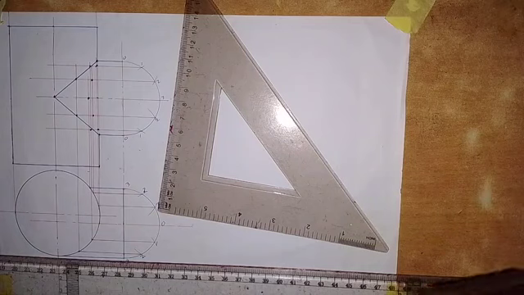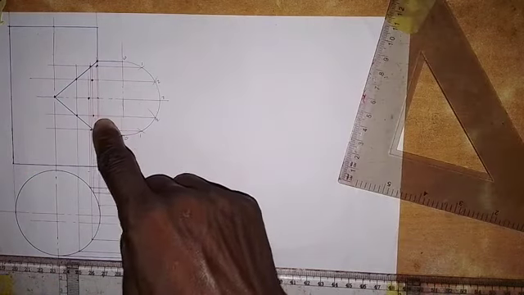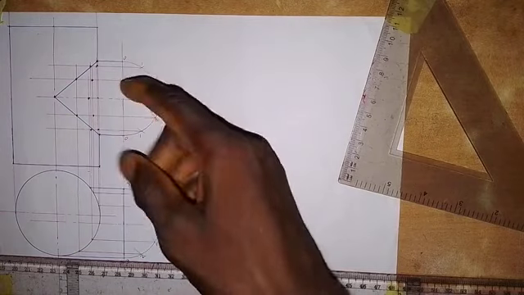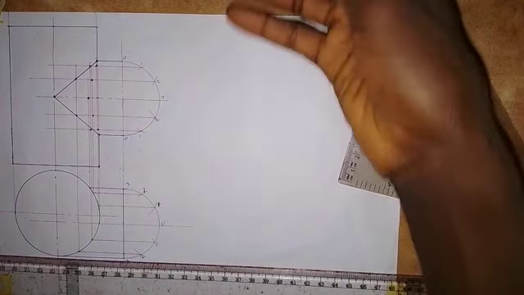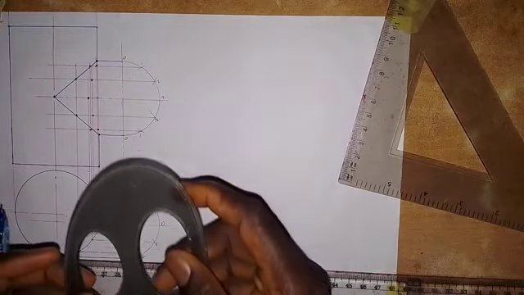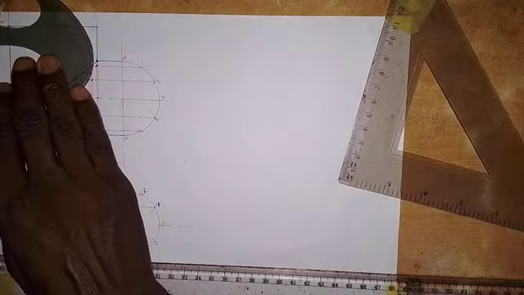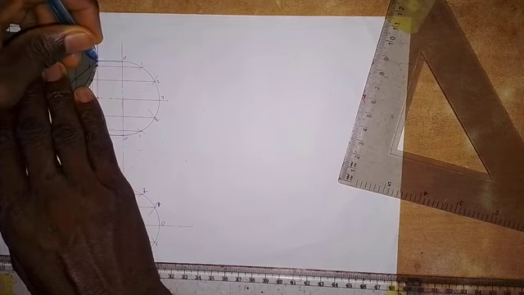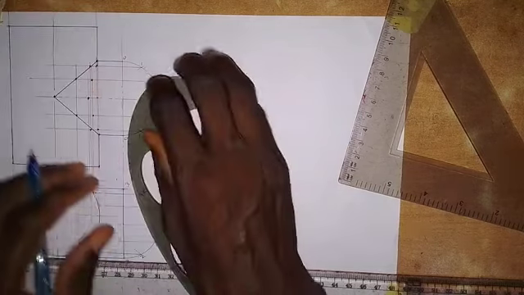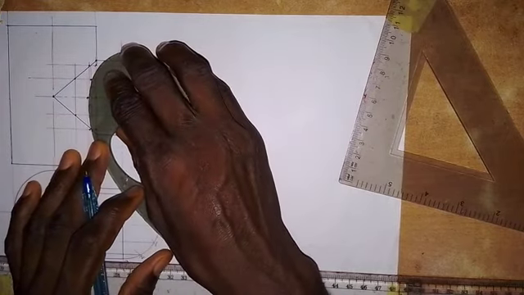If you look at this, this forms something like a curve. But we are going to draw it with short dashes line because it's on the other side of the cylinder, so it is hidden from us. So we are going to make it with short dashes, which we use for hidden details. So like this.